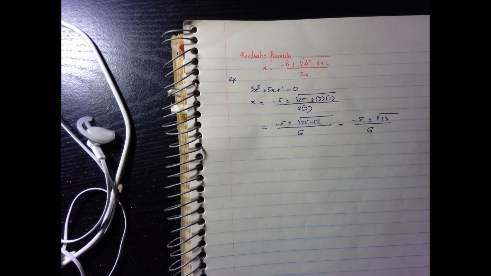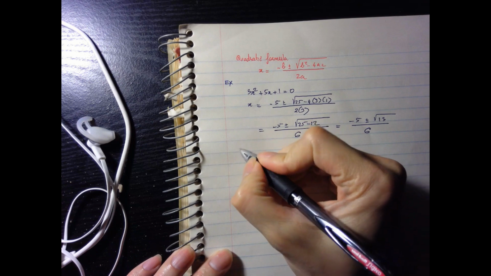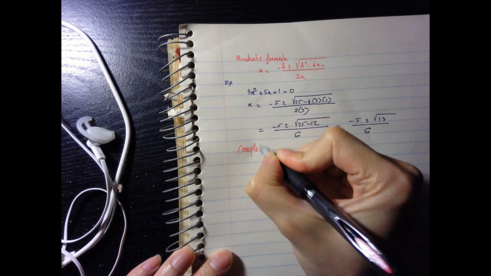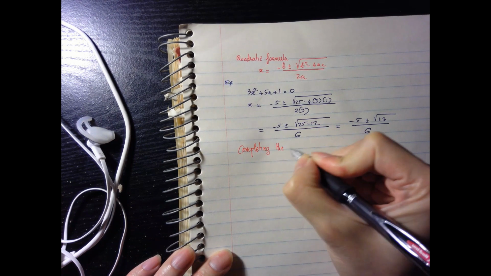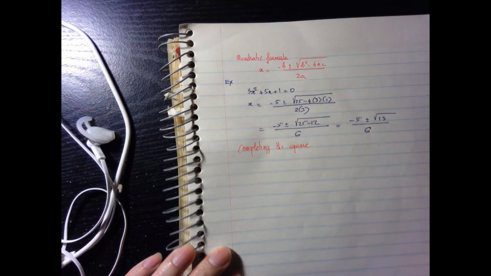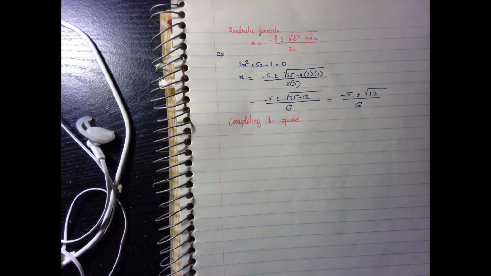The last one we call completing the square. For this method, I have to say that completing the square is basically the bigger version of the square root method, because in the completing the square method, we have to use the square root method in the last 3 or 4 steps.